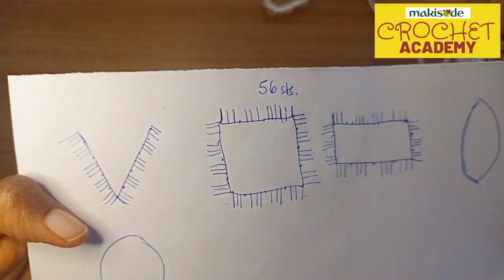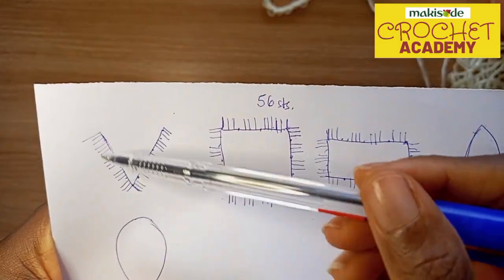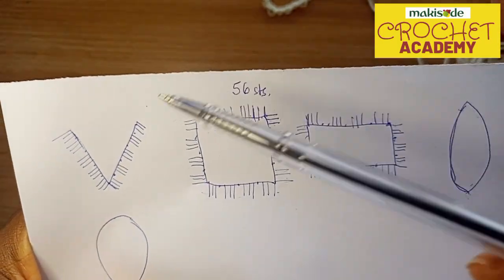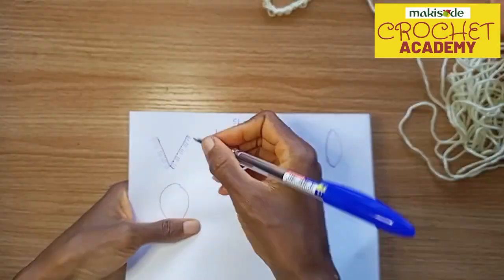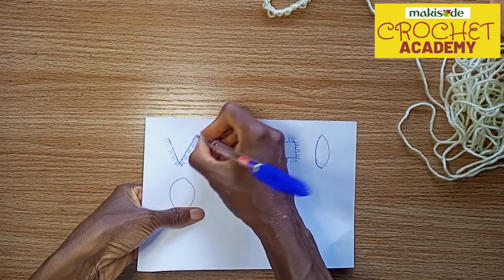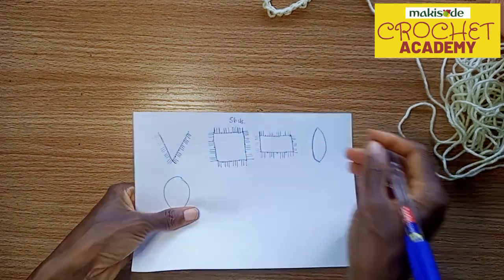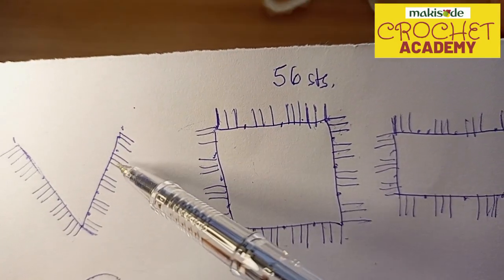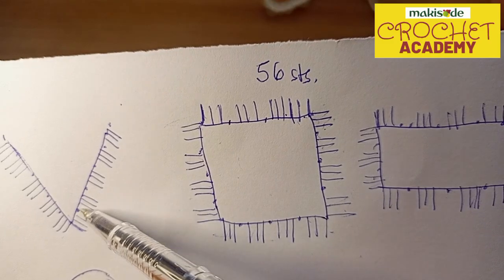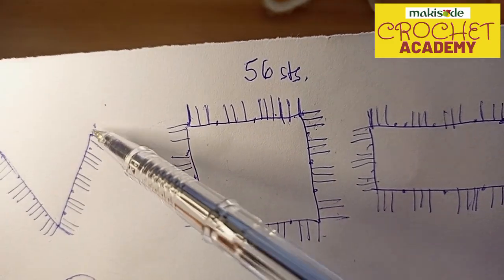Now realize that what happens on this side also happens on the other side. So when I count my stitches, let me put a chain right there because this chain must be recognized. So this is a set of 1 2 3 4 5 times 4.